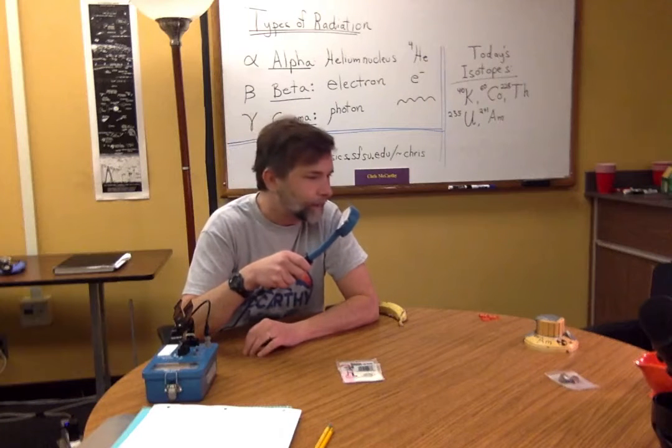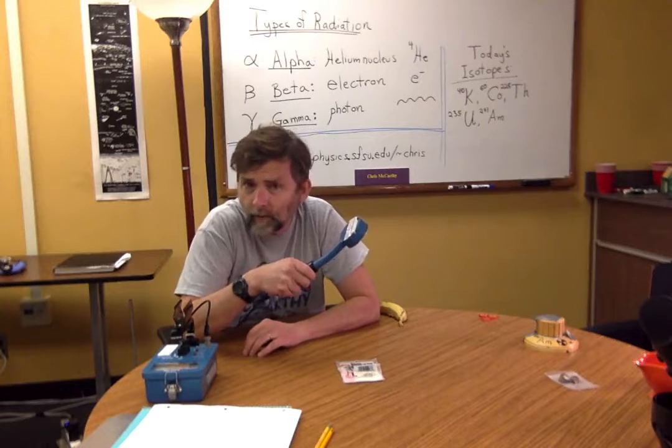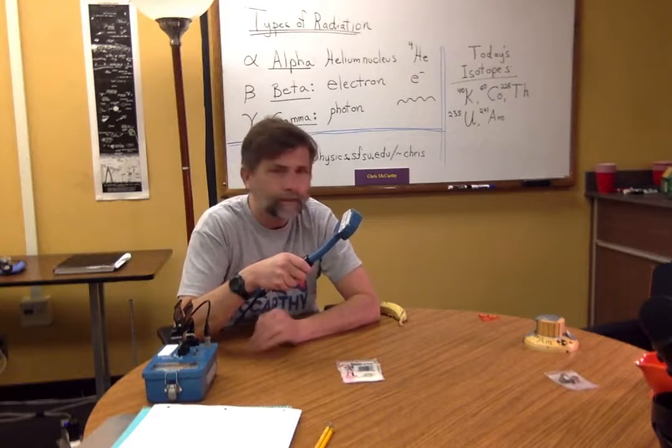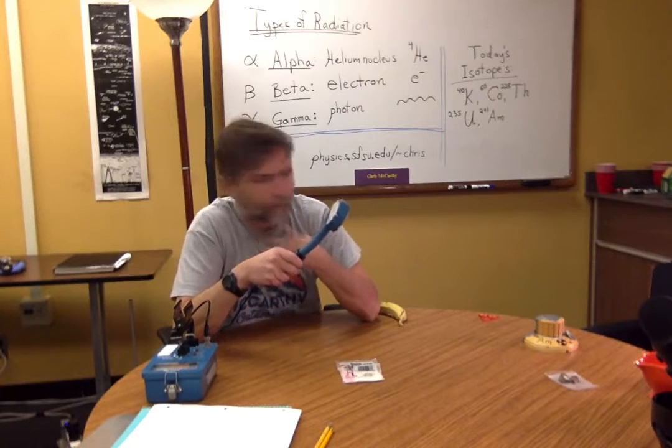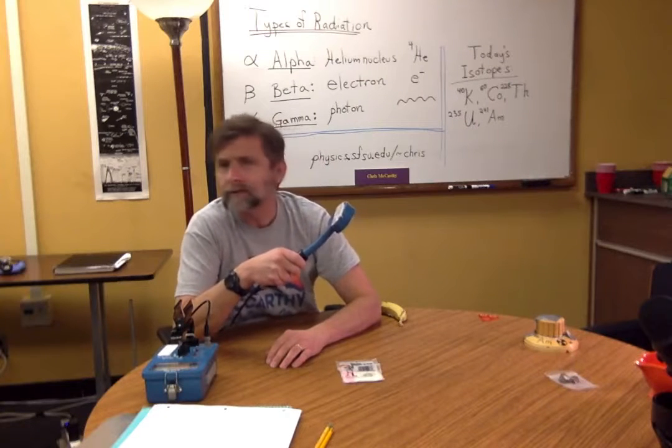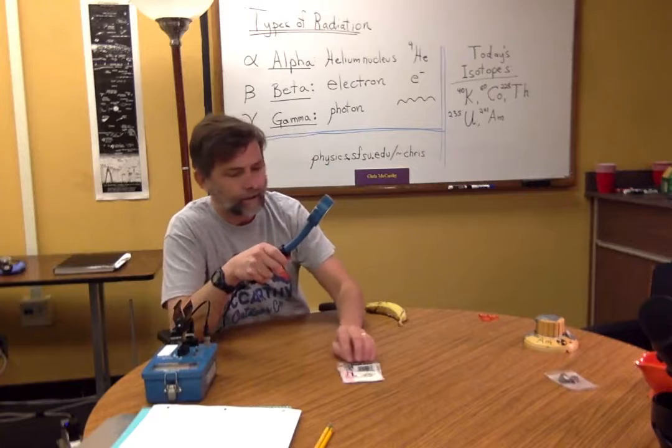Now, this might alarm you, it might cause concern, so it's important to think about different types of radiation and how potentially harmful they are. Radiation can be harmful, especially if it gets inside our bodies. Let's see how we can screen ourselves from radiation.